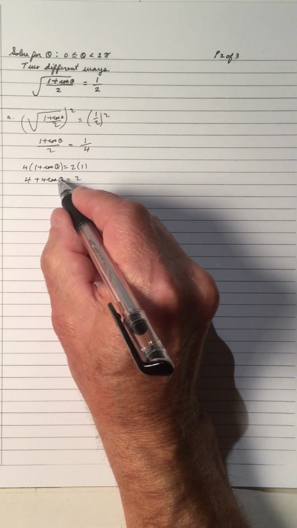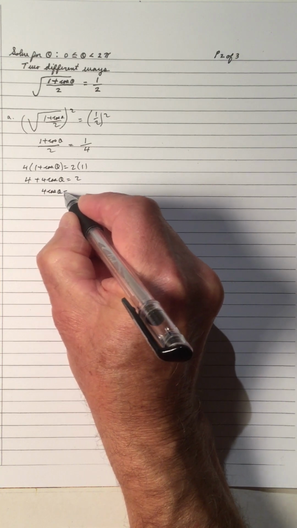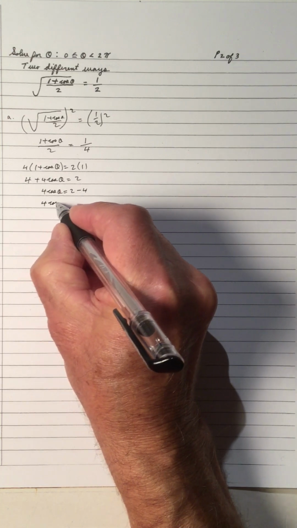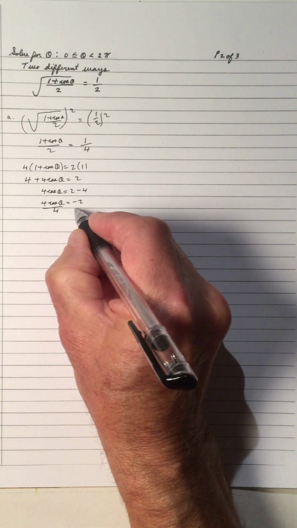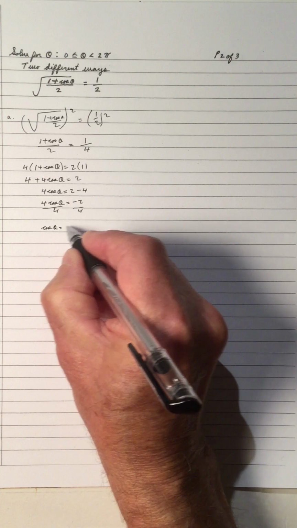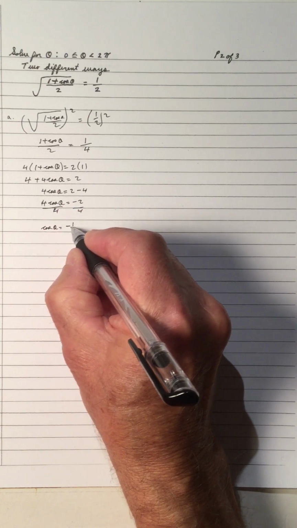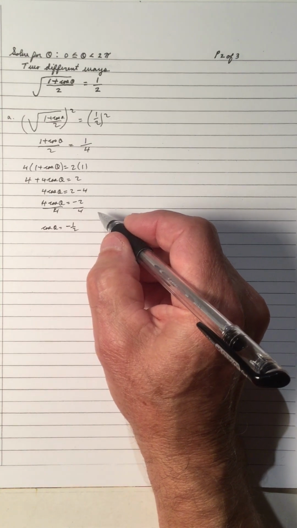And we're going to solve it for cos theta. So we move the 4 to the right side, make it a minus. 4 cos theta equals negative 2. Divide by 4, and I get cos theta equals negative 1 over 2. So cos theta is a negative 1 over 2.